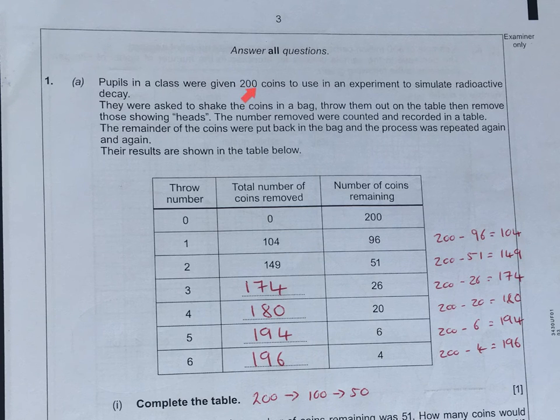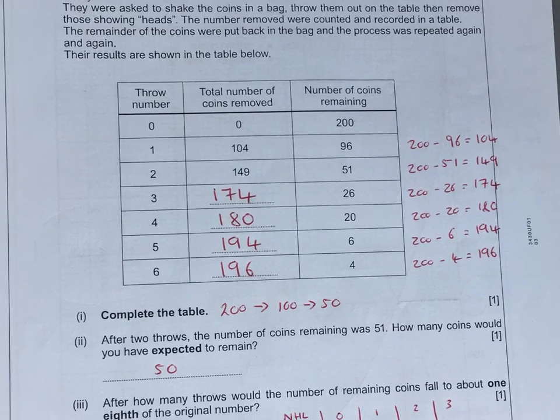So there's a practical being done with 200 coins, and it's all about pattern spotting here. They remove 0, so you've got 200 remaining. They remove 104, so there's 96 remaining. You can see the pattern here, that they keep subtracting from each other. So it's about recognizing the pattern there for 1 mark to fill in the blanks.